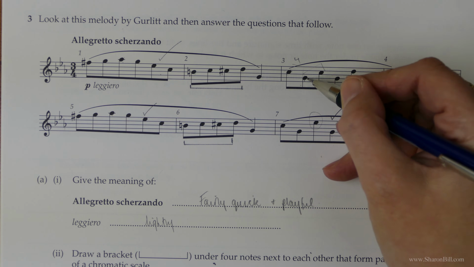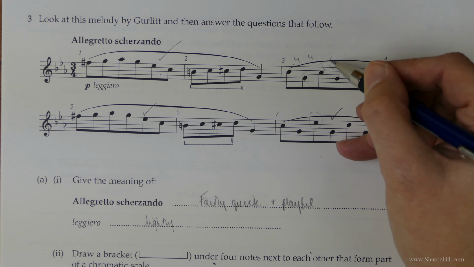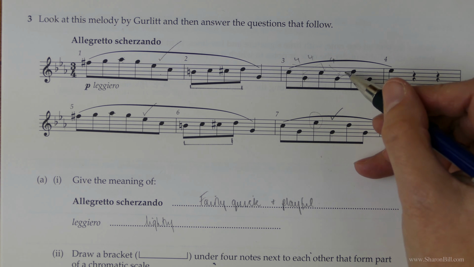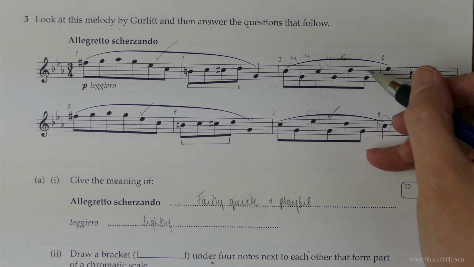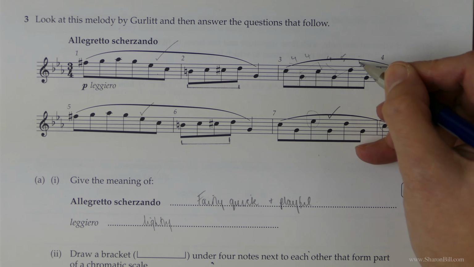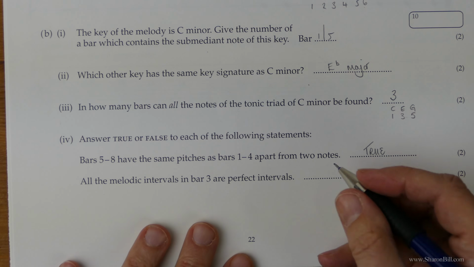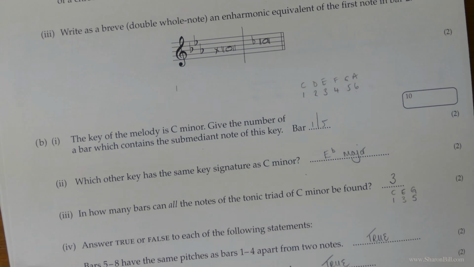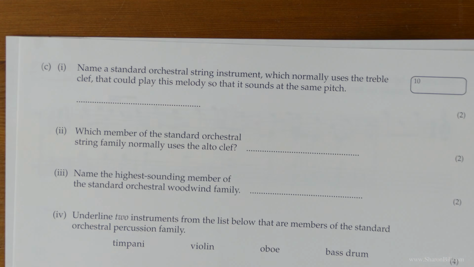We reverse that and go G to C there. Here we go back again, so it's still G to C. That's our perfect fourth. Now here we go from G to D. That's a perfect fifth. And then back again, that's still G to D, even though it's the other way around. We always count upwards. Again, that's a perfect fifth. So yes, they are all perfect intervals. So that's true.